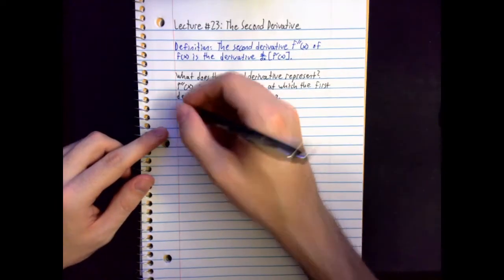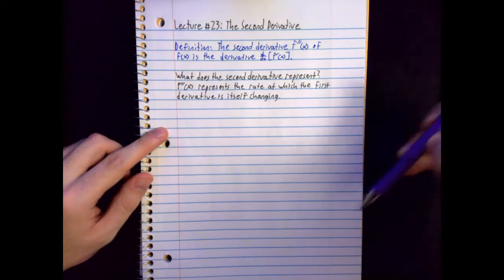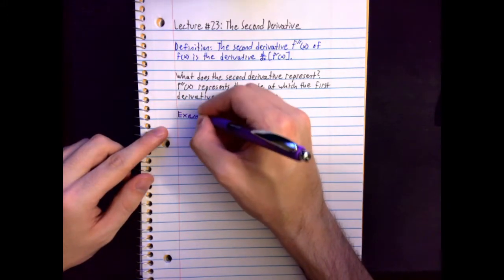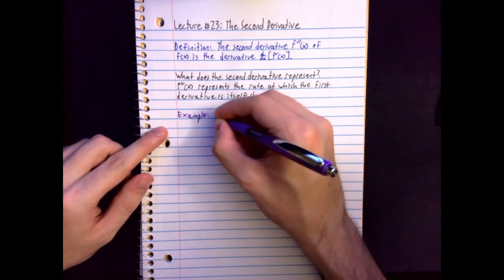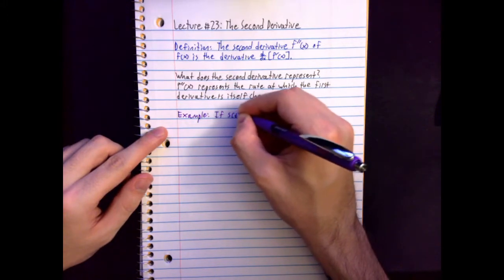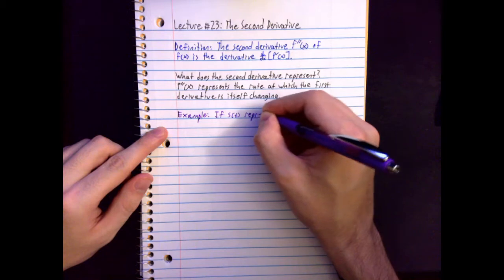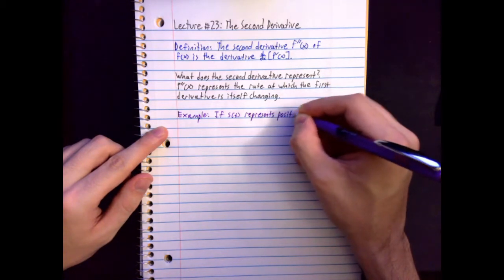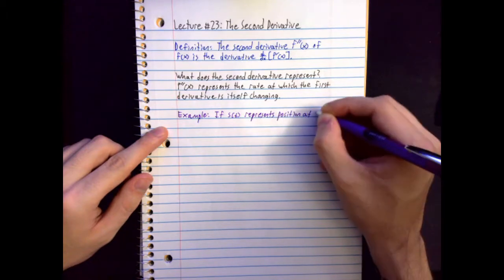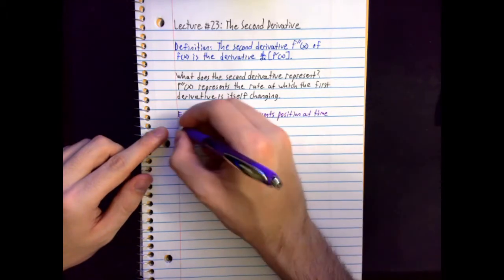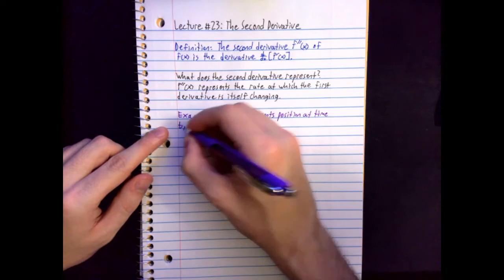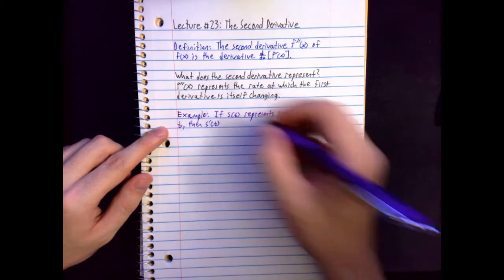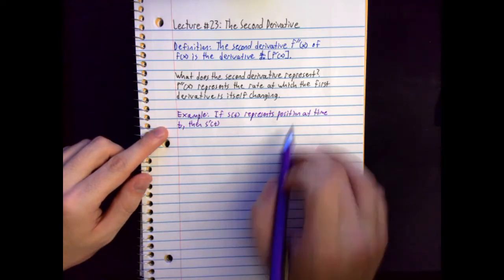So maybe as an example, if s of t represents position at time t, then s prime of t represents the rate of change of position.